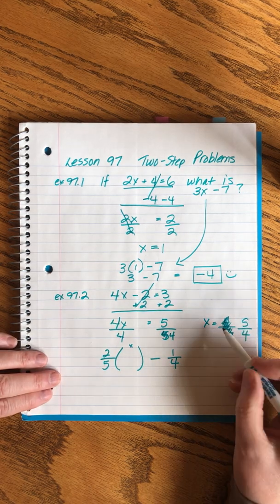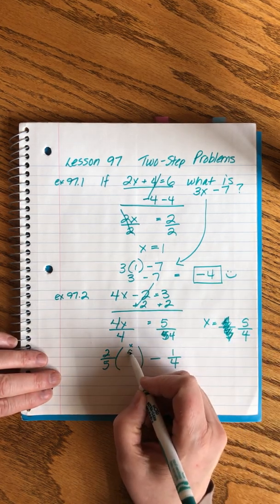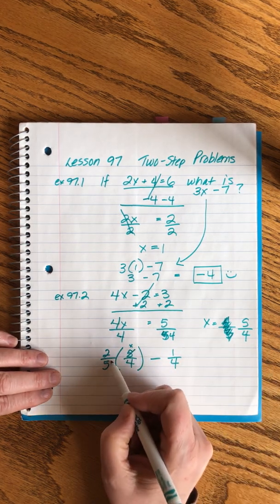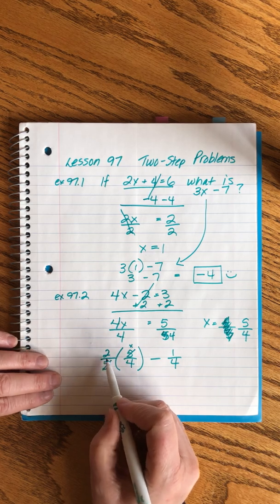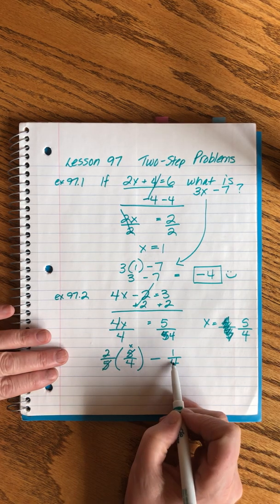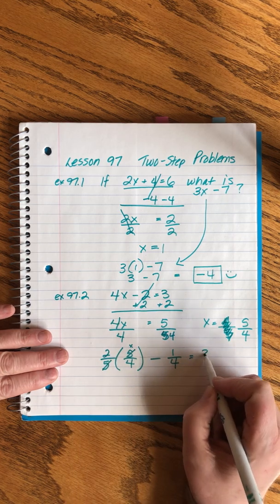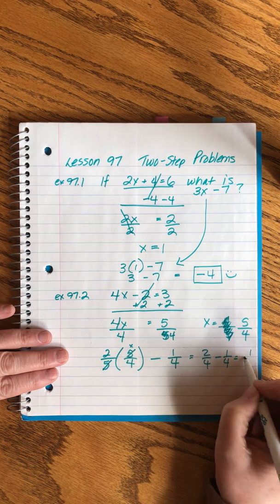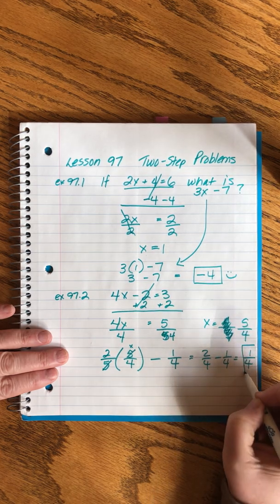So now this is our value for x. X goes in here, 5 over 4. The 5s cancel. I could reduce this further, but look, if I leave it like this, then I'll have matching denominators. I'll have 2/4 minus 1/4, which I really like, for a final answer of 1/4.